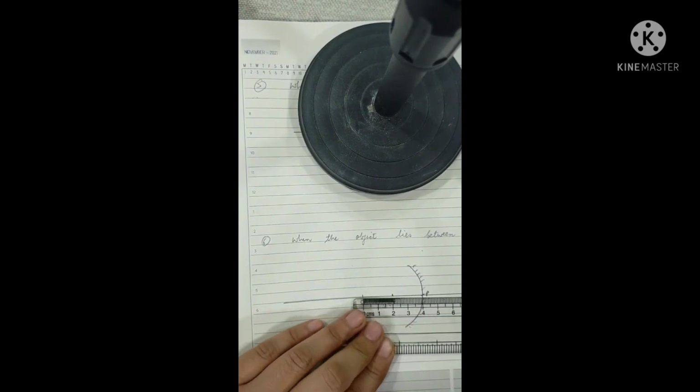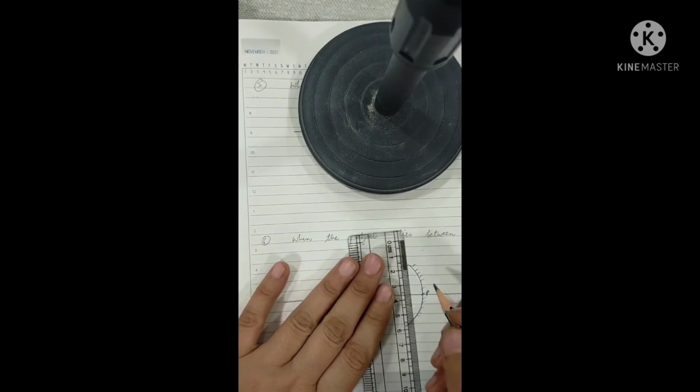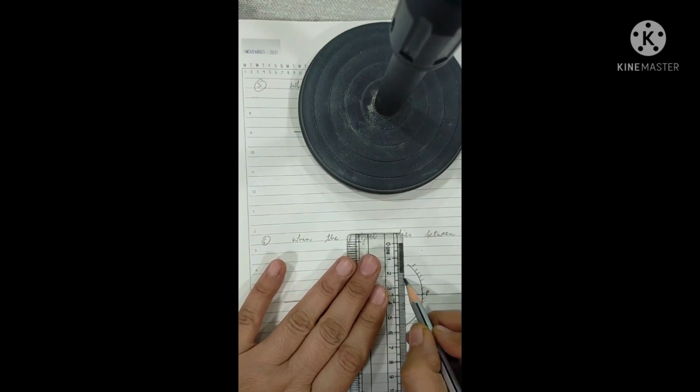So they should be exactly 2 centimeters from each other. Focus will be 2 centimeters from pole and center of curvature will be 2 centimeters from the focus. Now my object is lying between F and P, so that means somewhere here. This is my object.